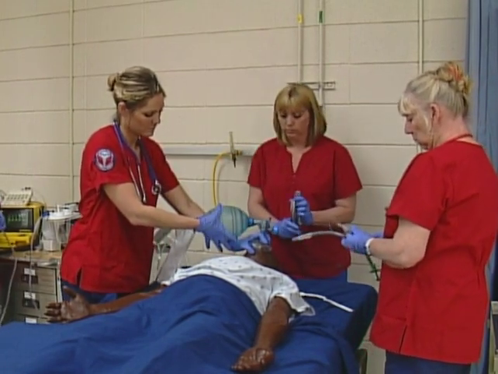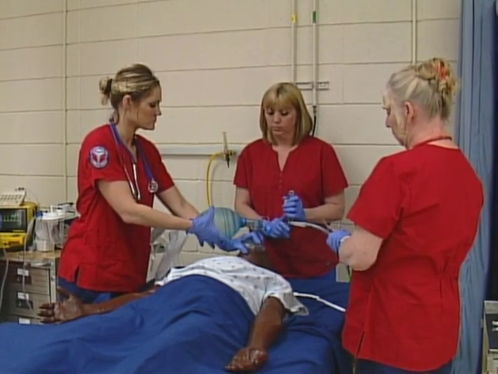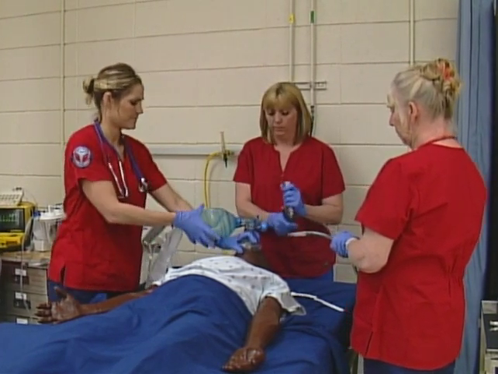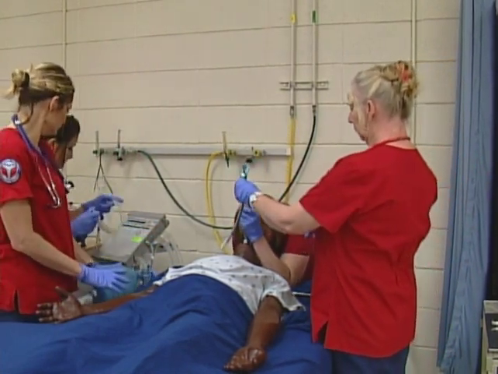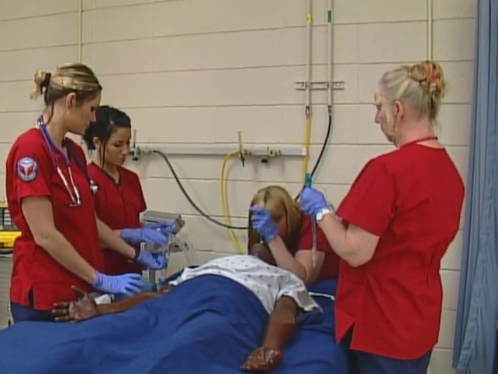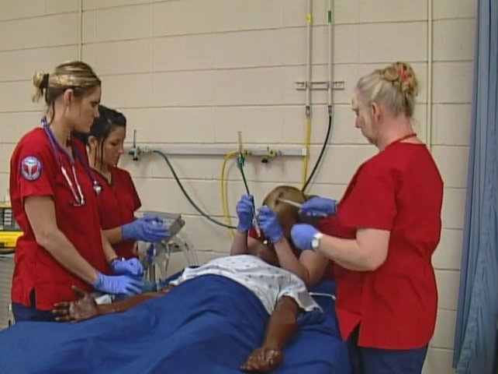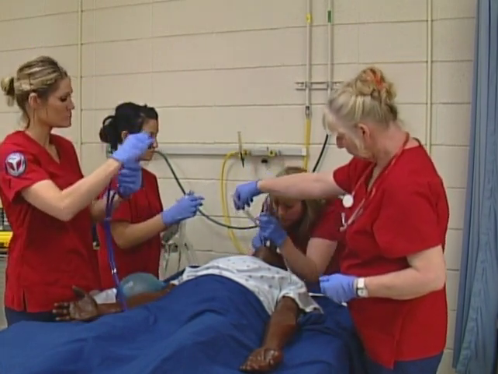Nancy's getting ready to inspect the patient's oral cavity with a lighted laryngoscope. Ready? Yes. She's looking for a couple landmarks to insert that ET tube, the artificial airway. Beverly hands the tube. Nancy's preparing to insert it into the patient's trachea.